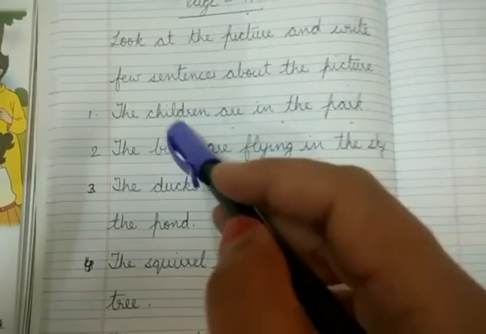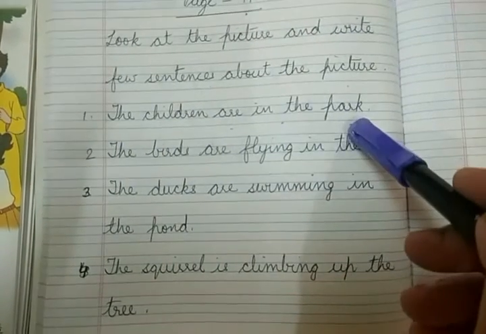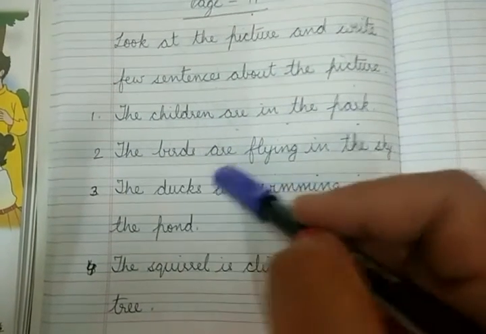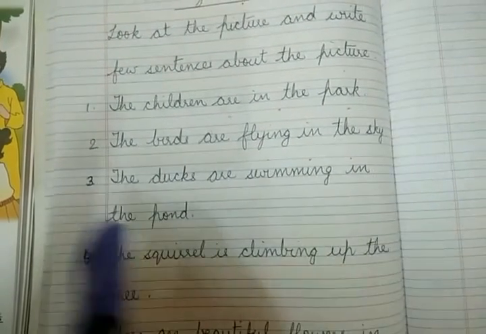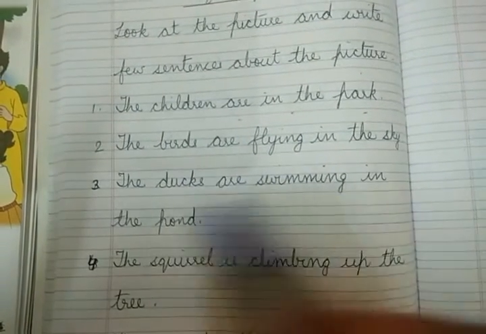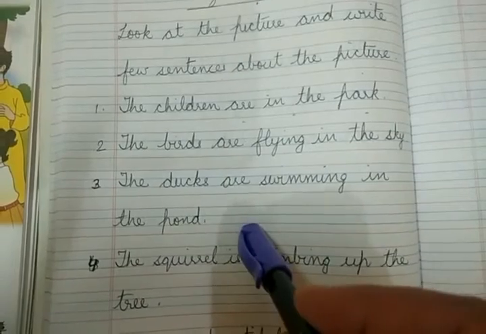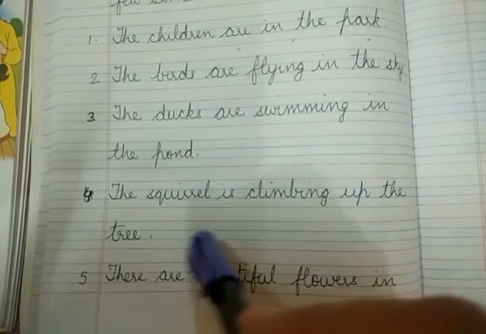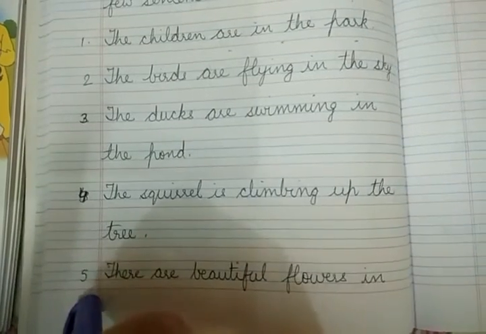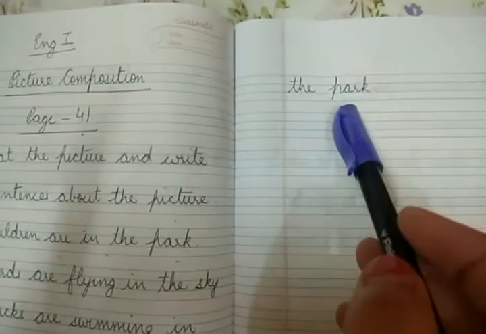So number 1, the children are in the park. Number 2, the birds are flying in the sky. Full stop. Number 3, the ducks are swimming in the pond. Full stop. Number 4, the squirrel is climbing up the tree. Full stop. Number 5, there are beautiful flowers in the park.